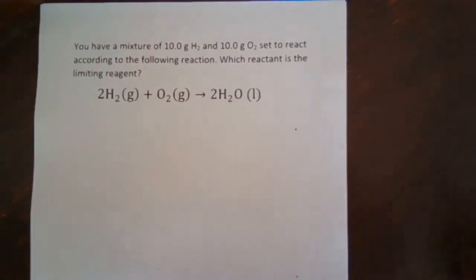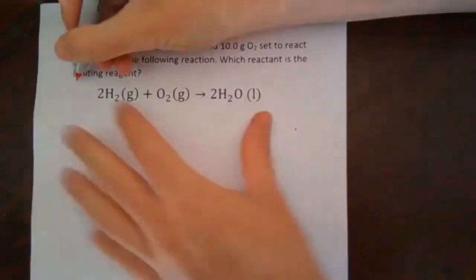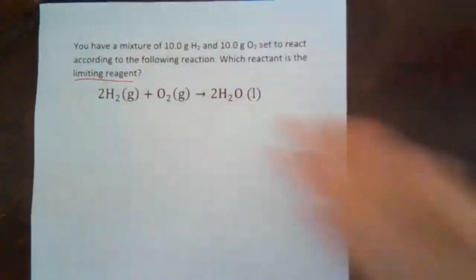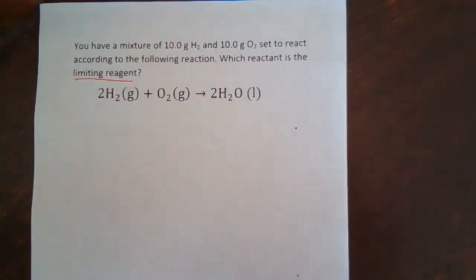All right, so you have a mixture of 10 grams H2, 10 grams O2, reacting according to the following reaction. Which reactant is the limiting reagent? When we see that language, limiting reagent, that's what we want to key in on. That is a process that we can deal with and we can go through.